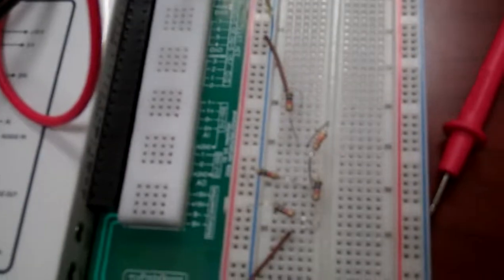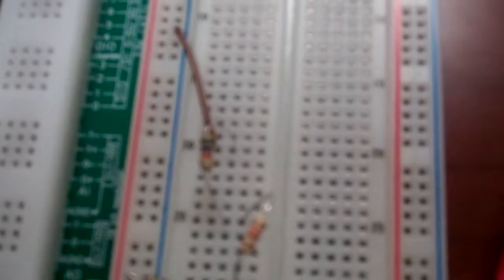The next part of the lab is to find the resistor that gives you the maximum power output. What you can do is take the load resistor out and replace it with multiple other resistors. I had between 1 kiloohm and 10 kiloohm resistors, and you can measure the current and the voltage across the different resistors.